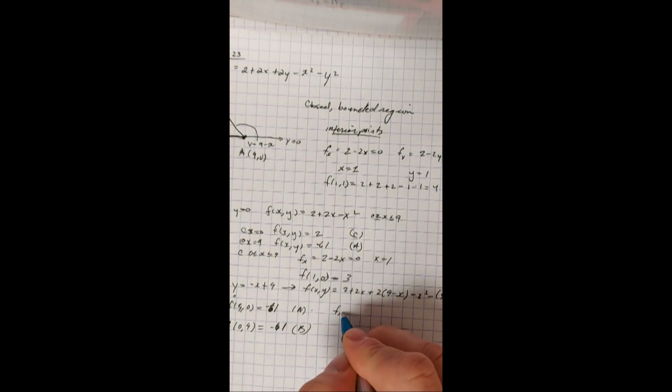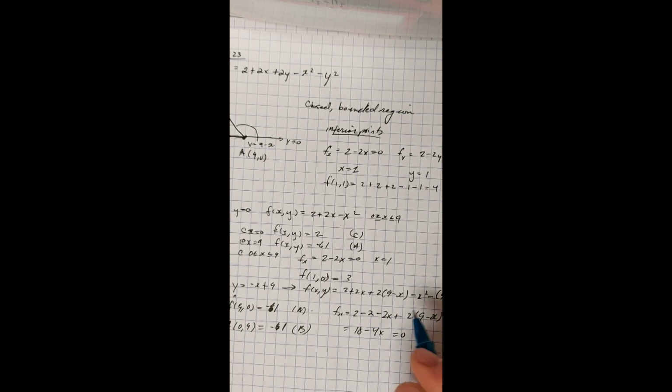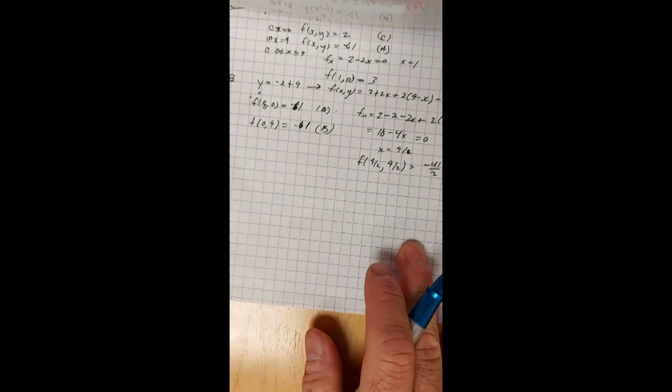And then finally, when f_x is equal to 2 minus 2x plus 2 times (9 minus x), which equals 18 minus 4x, which equals 0, so x is equal to 9 halves. If we plug that in, we get f(9/2, 9/2), which equals negative 41 over 2. All right, so that covers all those values, and now finally, let's explore this a little bit more.